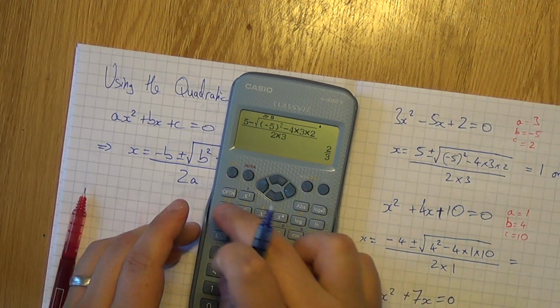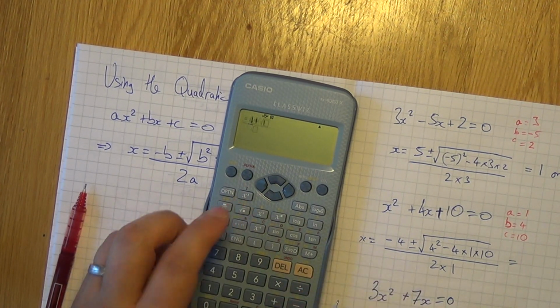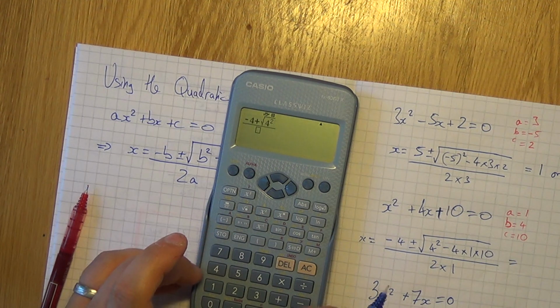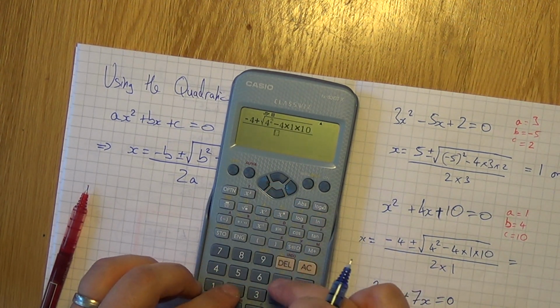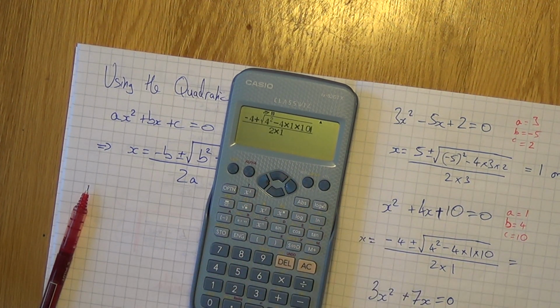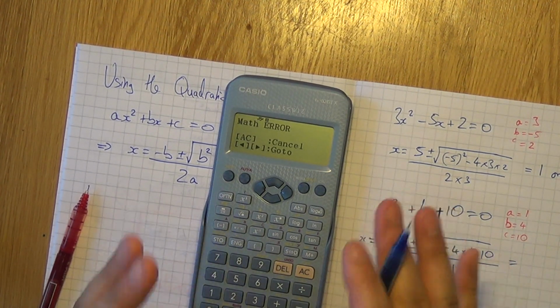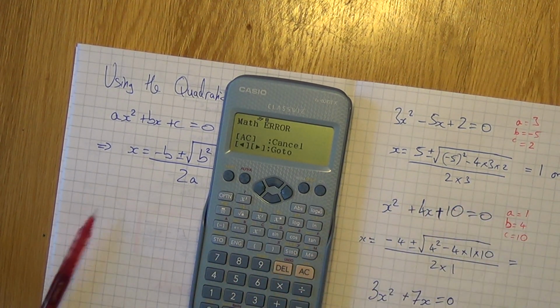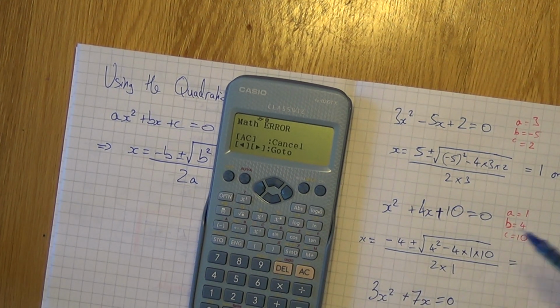And that is going to spit out a maths error. So that's a math error. On a calculator, that means the thing you've typed, it can read. So it's not that you've mistyped it, it's that what you've asked it to do, it thinks is impossible. Well, why might that be? What things here are going on that might be impossible?